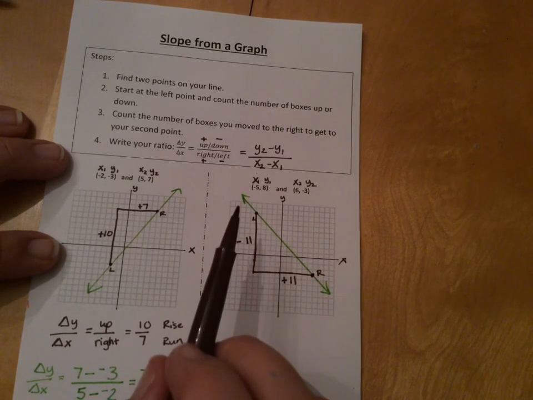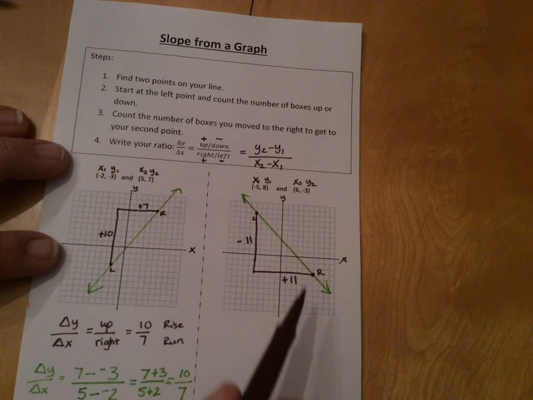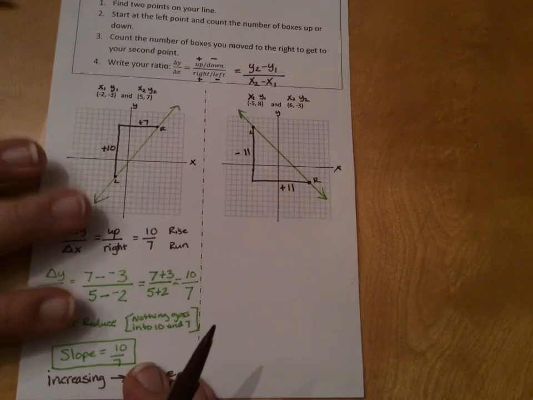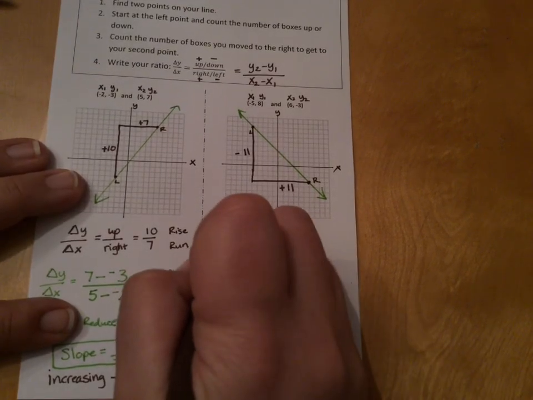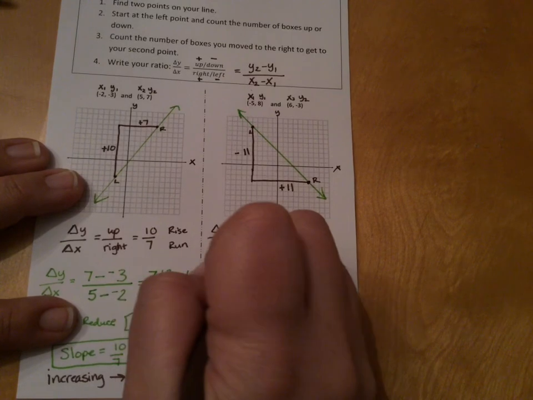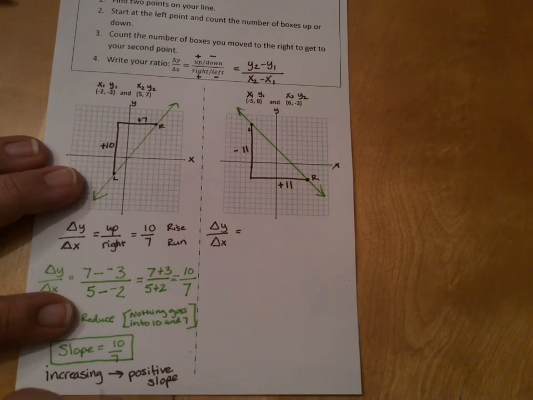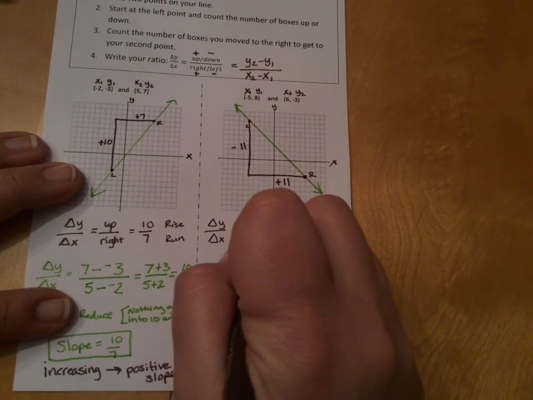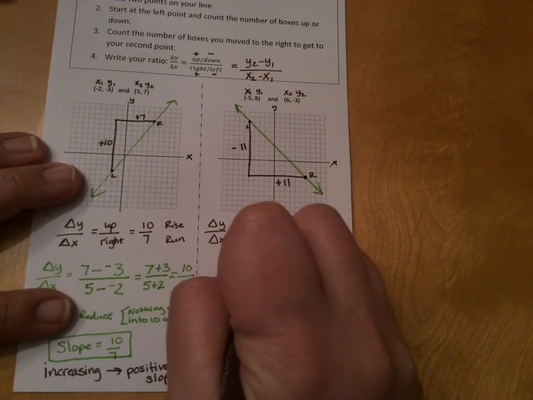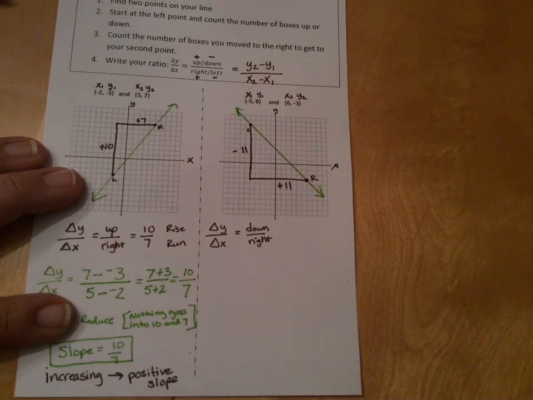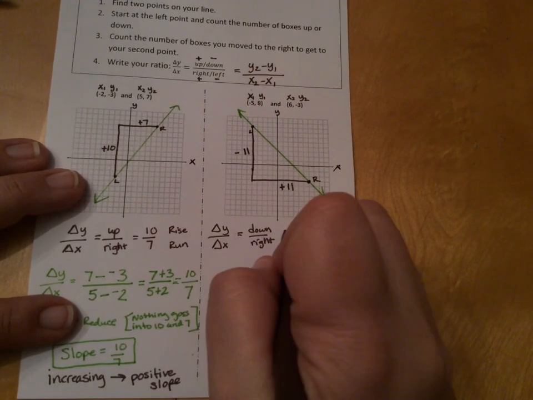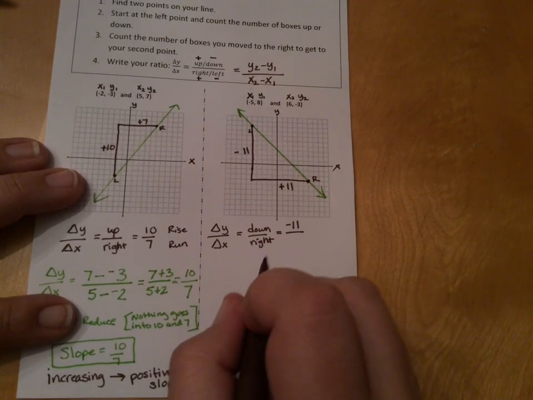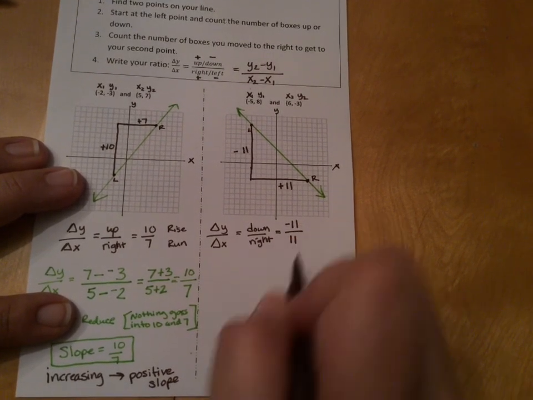So if I follow this down and right or up and right, I always remember this right number is going to be positive. It's only the up or down I have to think about as negative. So to write my slope, my change in y over change in x, my rate of change, all of those things mean the same thing. I had to go down and then right. So my down number goes on top, and I went down 11, which is down, falling down is a bad thing, so it's negative 11. And I went to the right, positive 11.